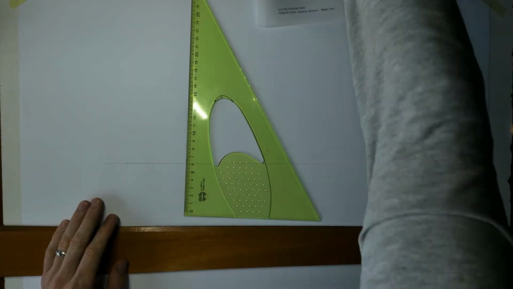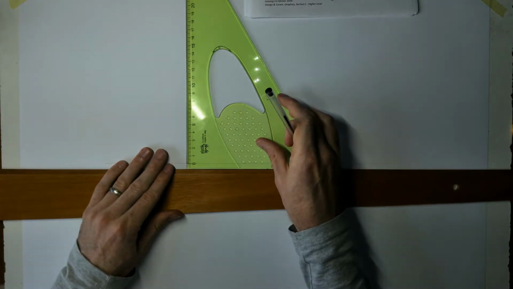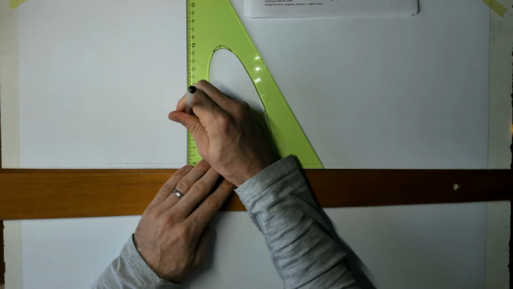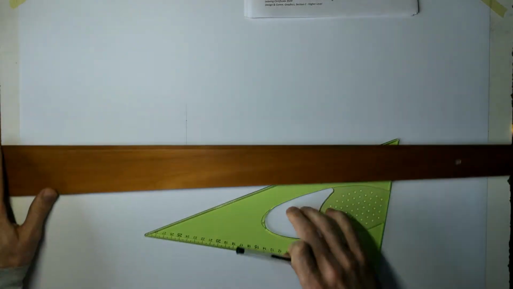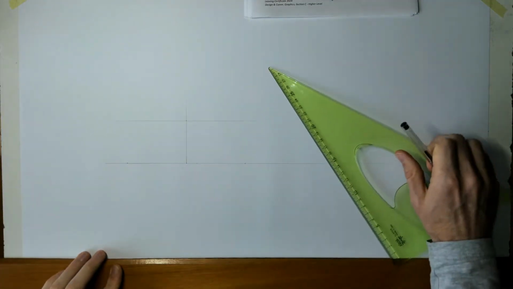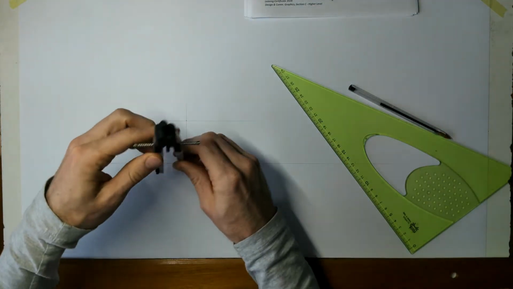55. And my center. And a radius of 75 then.